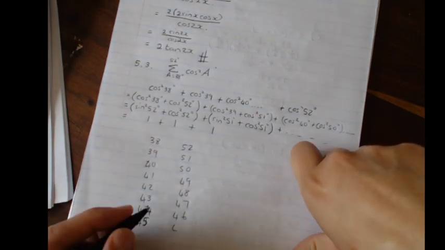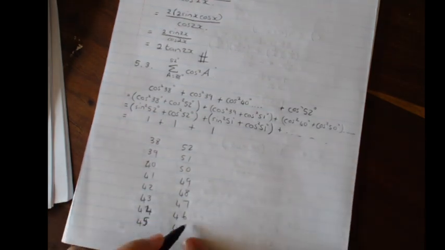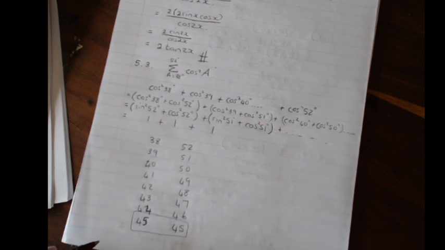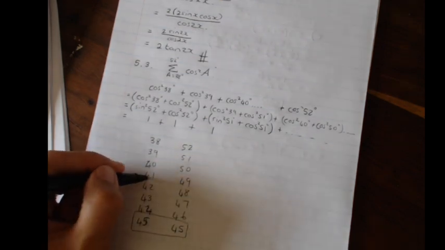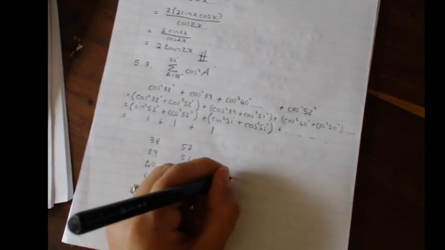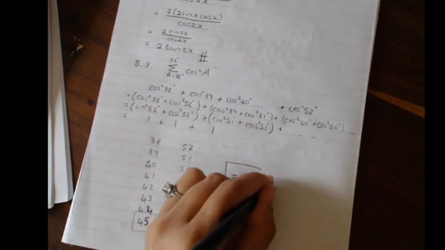44, 46, and 45. Okay, sine squared 45 plus cos squared 45 is also going to be 1. So this is 1, 2, 3, 4, 5, 6, 7, 8. So my answer is going to be 8.